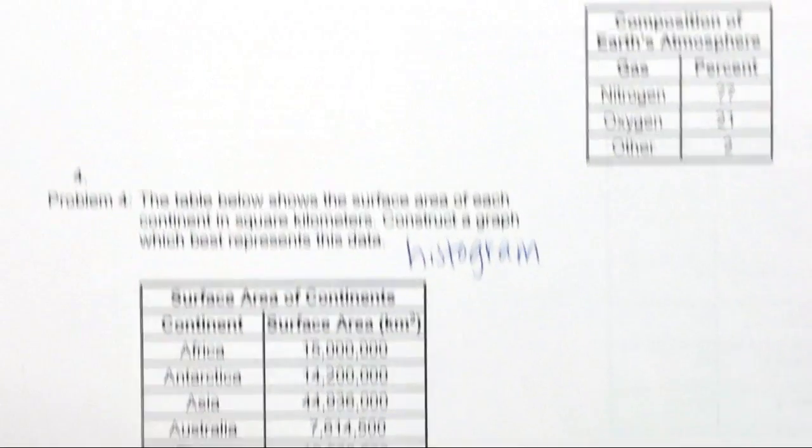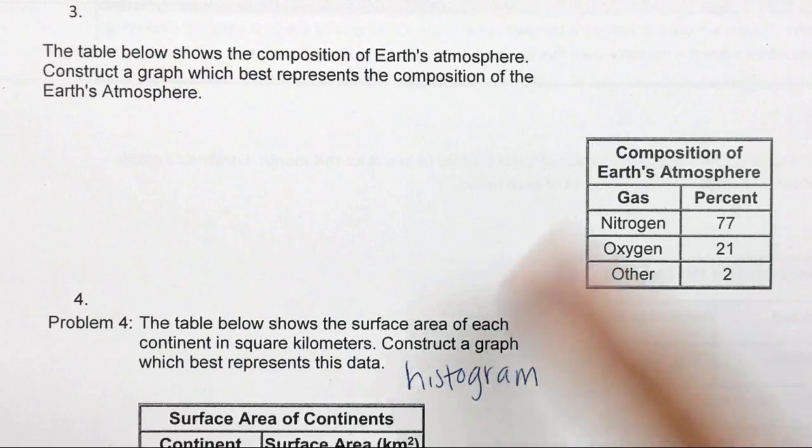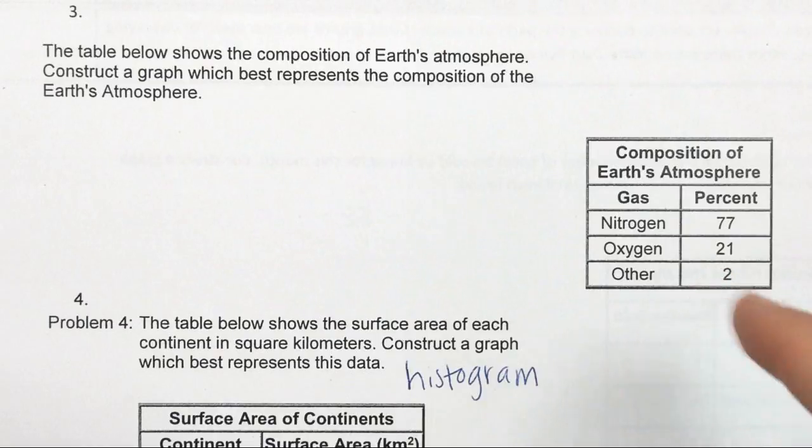What do you think for number 3? Y'all can just say it out loud. Line. Got circle graph, pie graph, line graph. Anything else? All right. Do we see any time? Okay, so we know it's not going to be a line graph, right? Line graph's going to be over time. So it's either bar graph or circle graph.